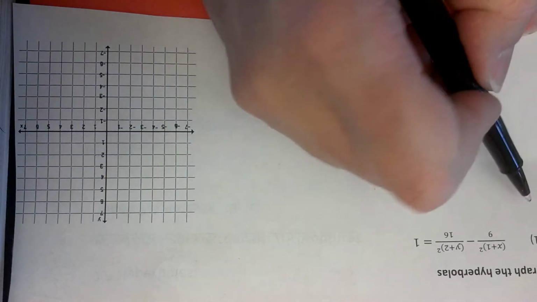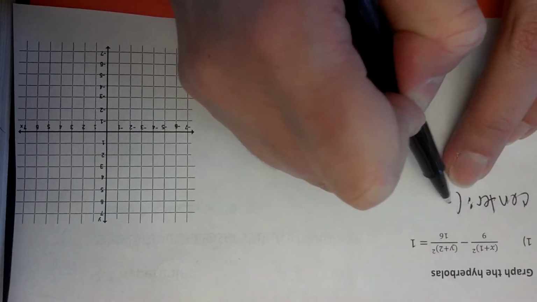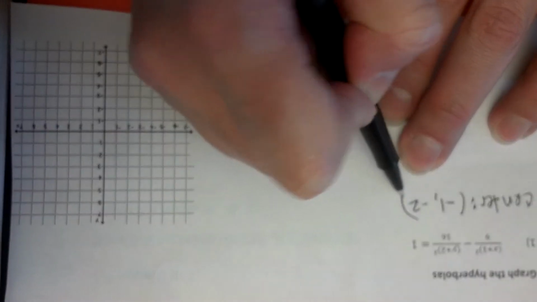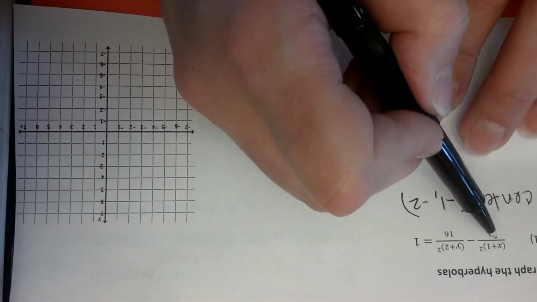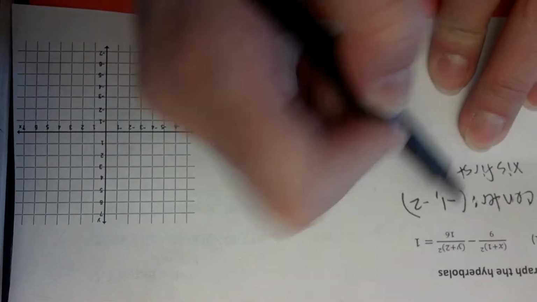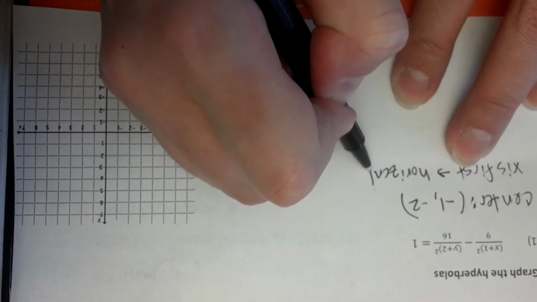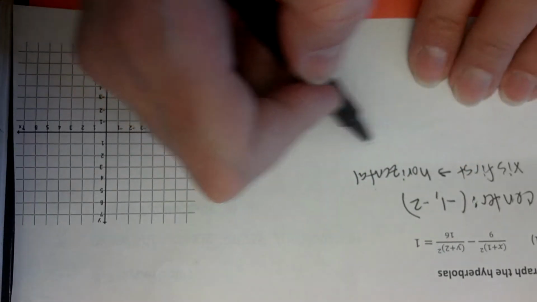All right, let's graph. We're going to start with the center. Easy. It's -1, -2. I see x is first, so if x is first, I know it's going to be horizontal. So therefore I know it opens left and right.